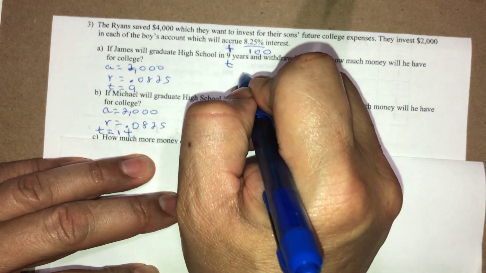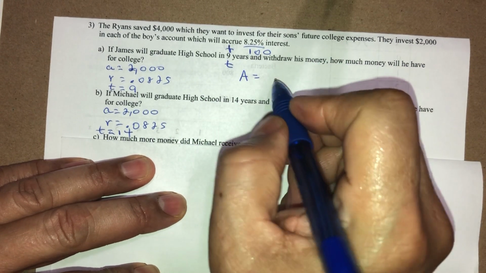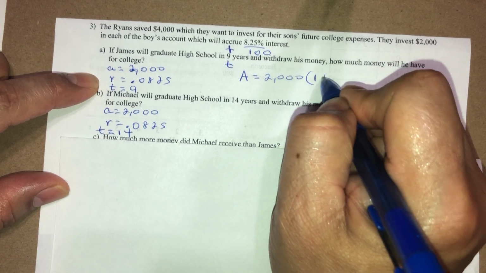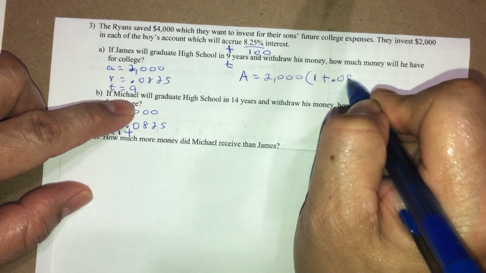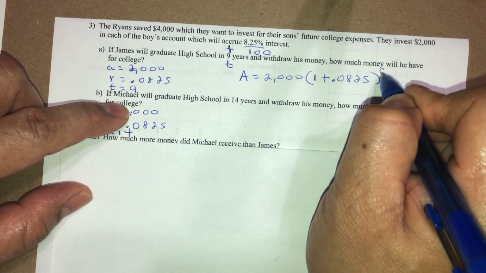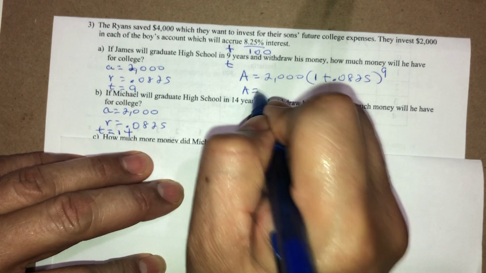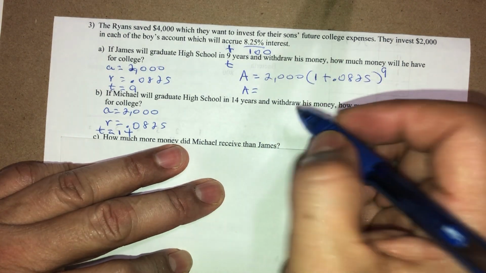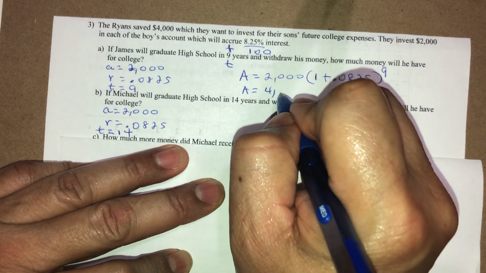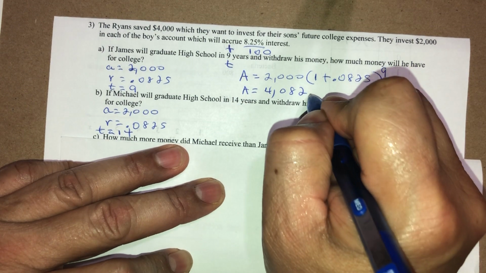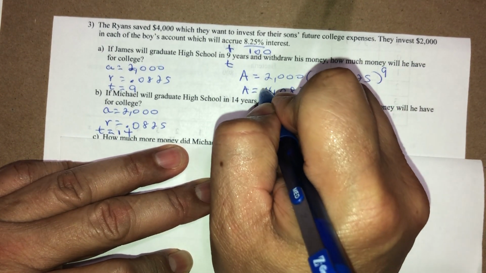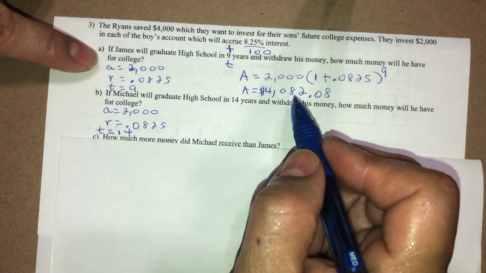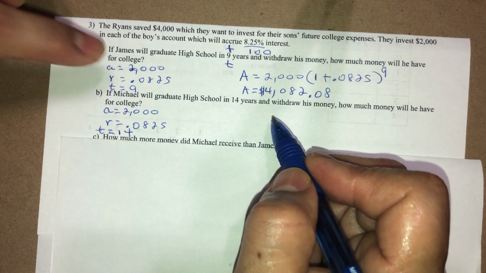So first of all, capital A, which is the total amount, equals my little a, which is the initial amount, $2,000, parenthesis 1 plus 0.0825 elevated to the 9th. And that gives me, remember, I'm not going to waste any time, just put that in the calculator just the way I showed you before, and that will give $4,082.08. That's how much money James will have after 9 years, which is more than double the amount that he started with.